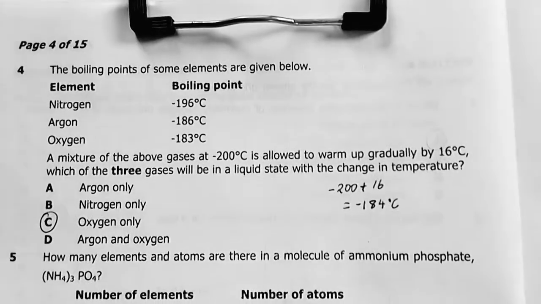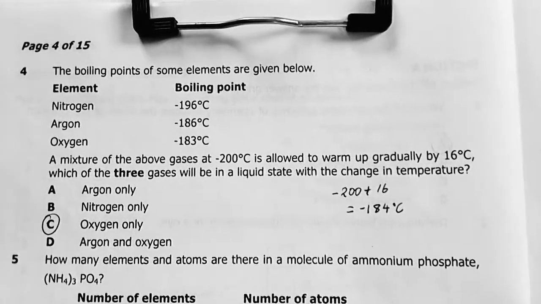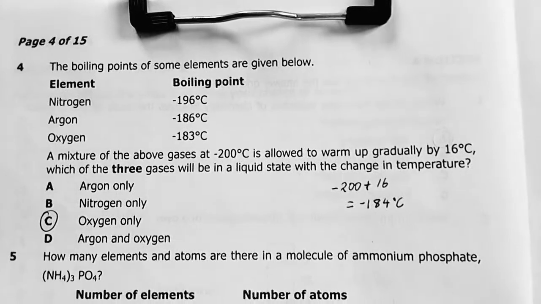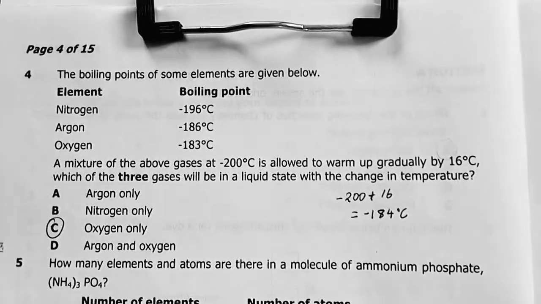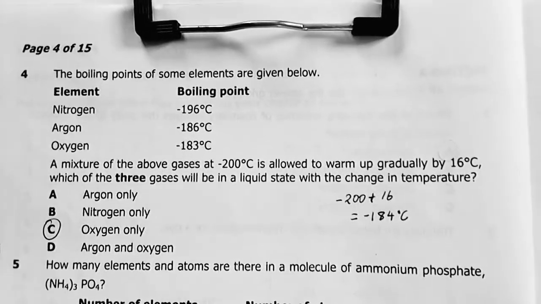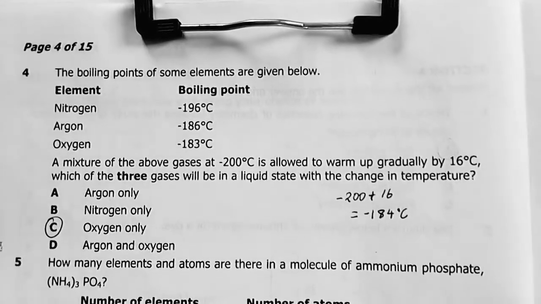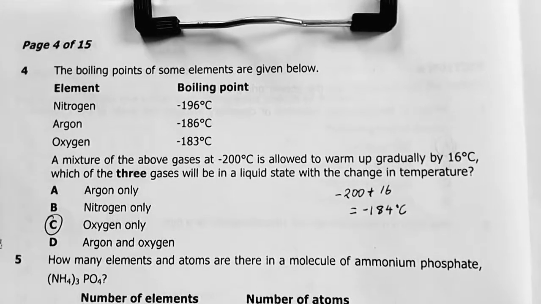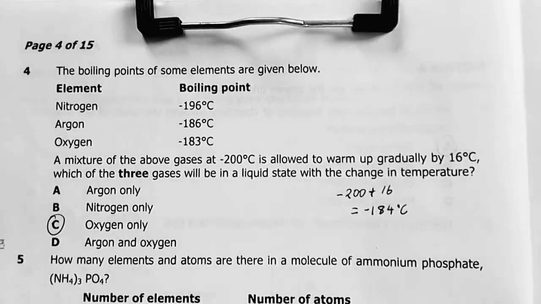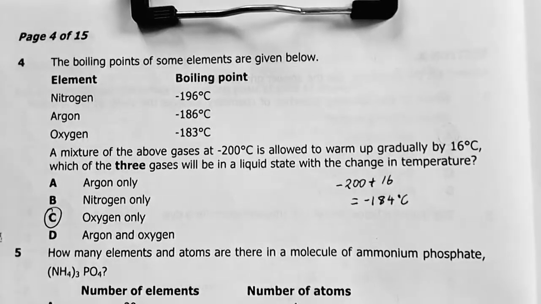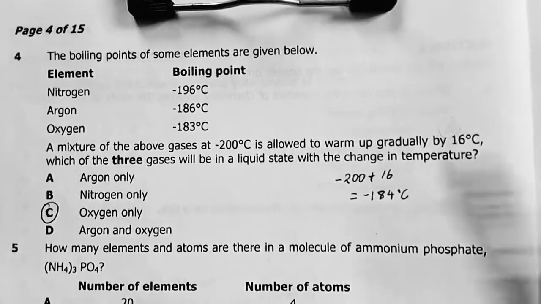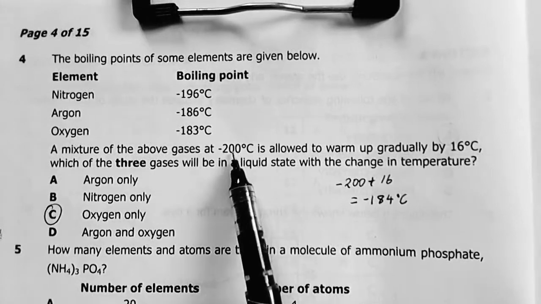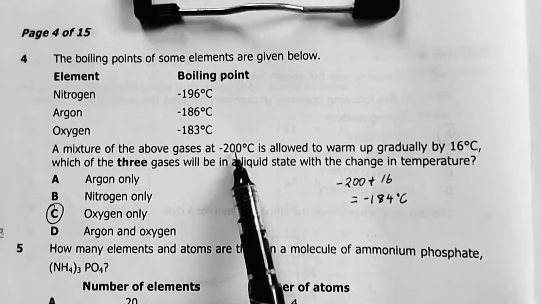The next question: the boiling points of some elements are given below. The mixture of the above gases at negative 200 degrees Celsius is allowed to warm up gradually by 16 degrees Celsius. Which of the 3 gases will be in a liquid state with the change in temperature? If it warms up by 16 degrees, it means it's getting towards 0, because when temperature is in the negatives and you say it's increasing, then it's going towards 0.